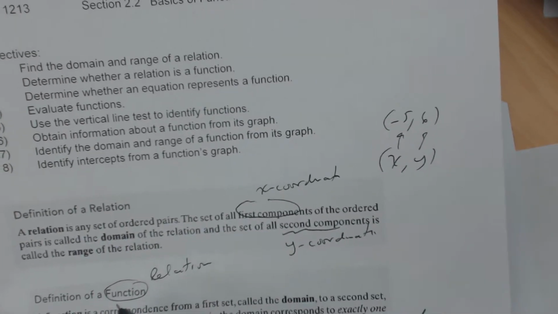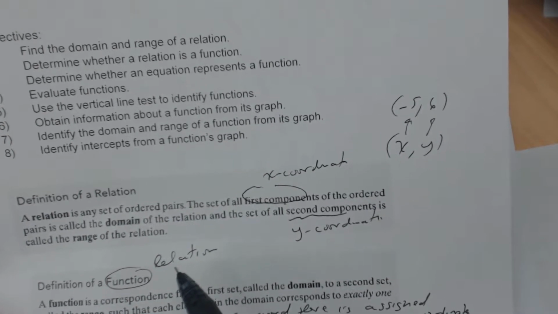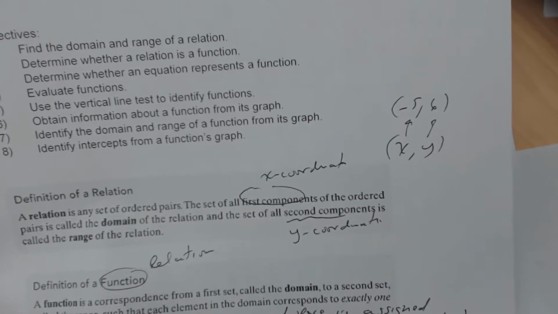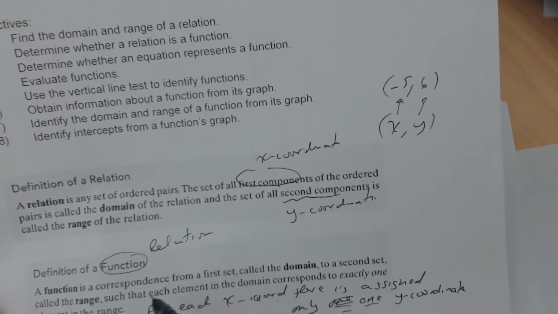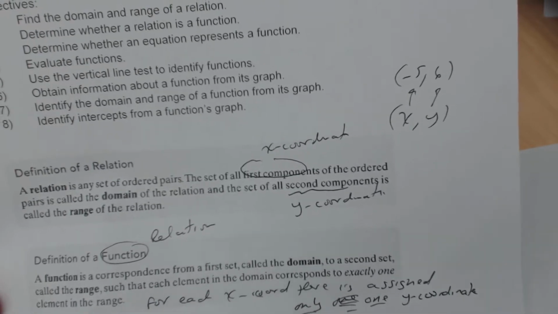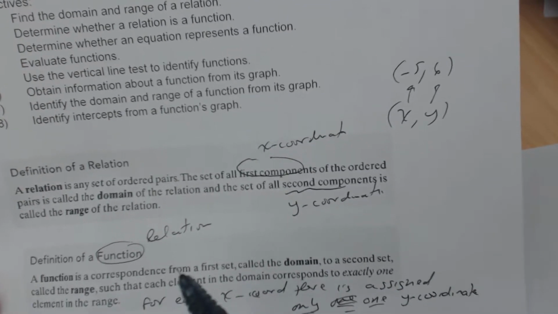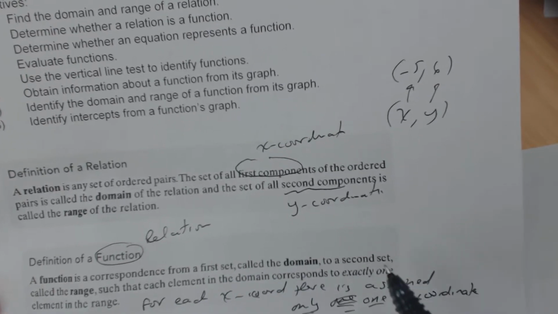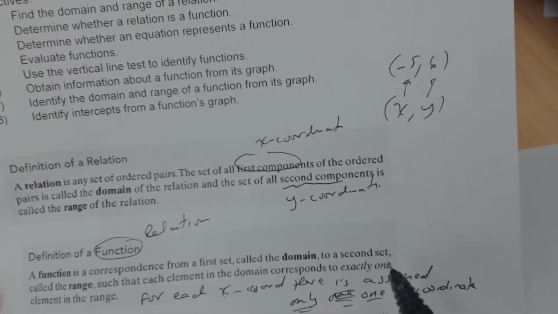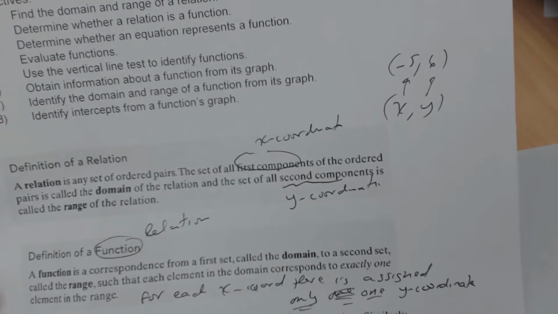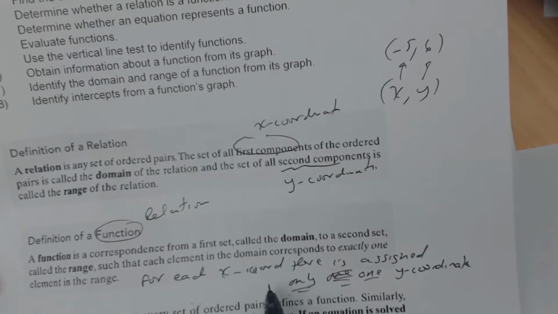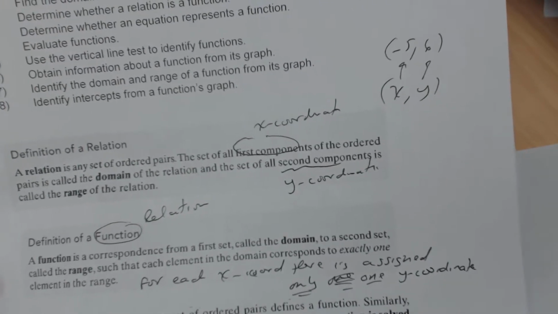Okay? Now let's talk about the definition of a function. A function is a relation, because remember, a relation is a set of ordered pairs. But a function is a special kind of relation. A function is a correspondence from the first set, your domain, to the range. So you're going from domain to range. That's important. Such that each element in the domain corresponds to exactly one element in the range. So we keep coming back to this definition. Basically, for each x-coordinate, there is assigned only one y-coordinate.